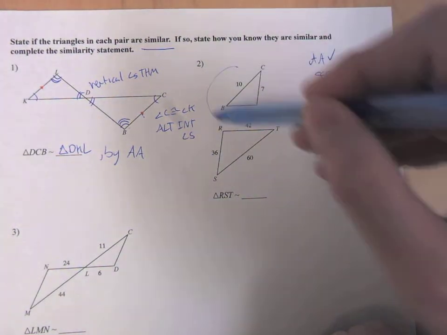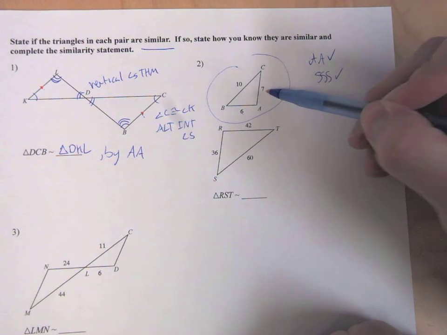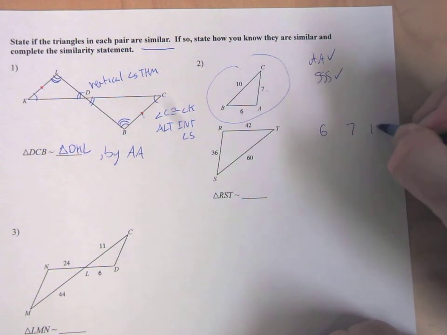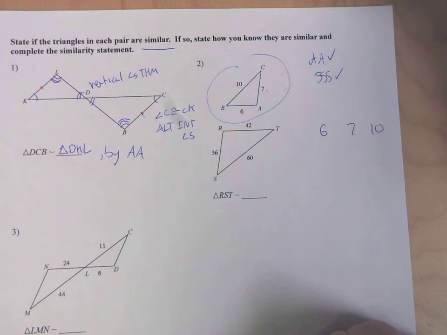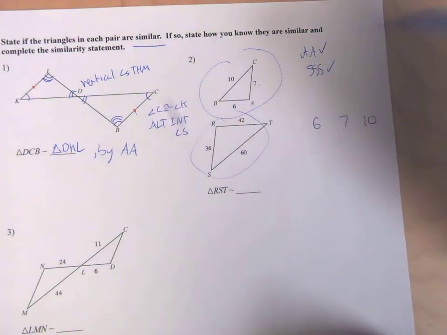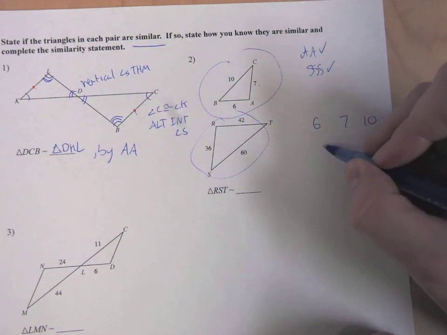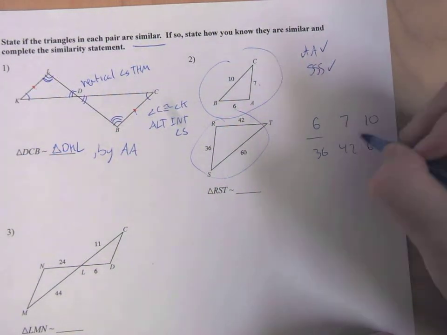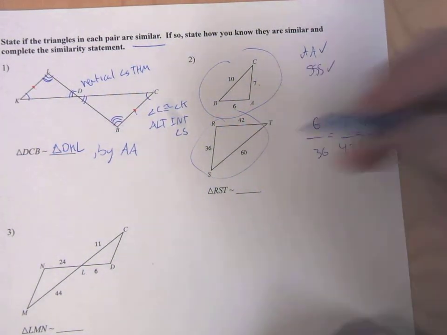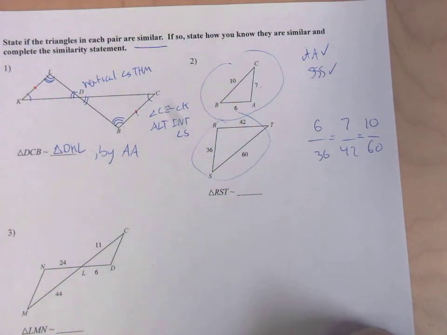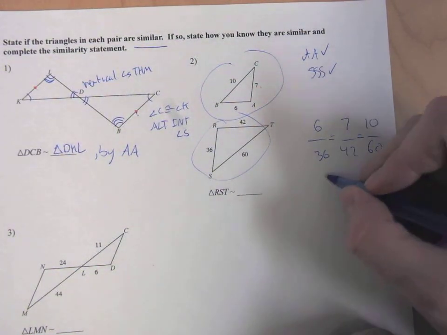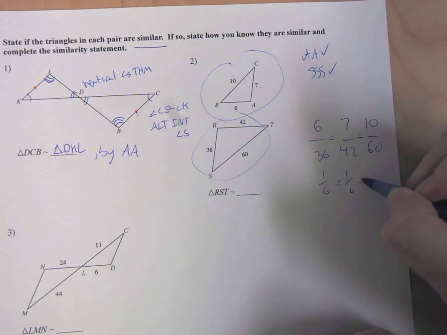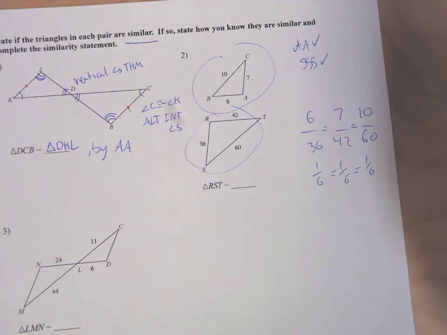So what I'm going to do here is start with one triangle, and I'm going to list the side lengths in order, 6, 7, 10. You don't necessarily have to do it in that order, but it helps me to keep track of them. Now I'm going to list the side lengths of the second one in the same order, shortest to longest. So 36, 42, 60. Now these should be ratios, right? If these are actually similar, then the sides should be proportional. So we should have equal ratios. And since these all equal 1/6, that is true. And so we do have similar triangles here by SSS.